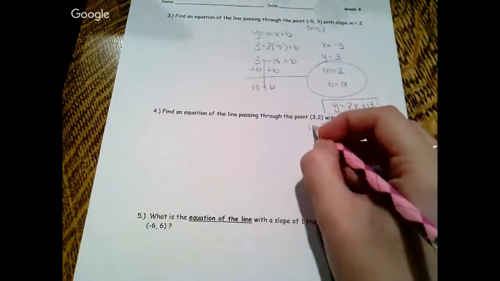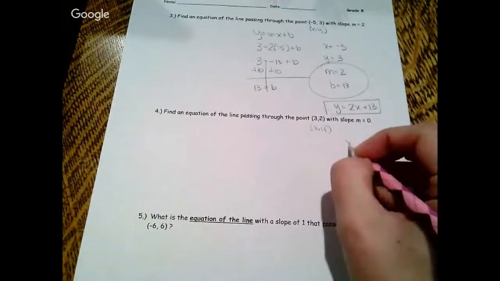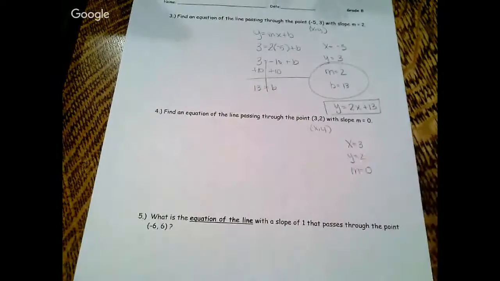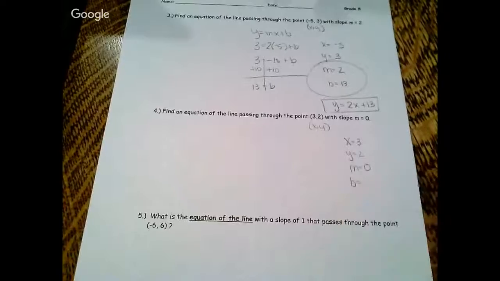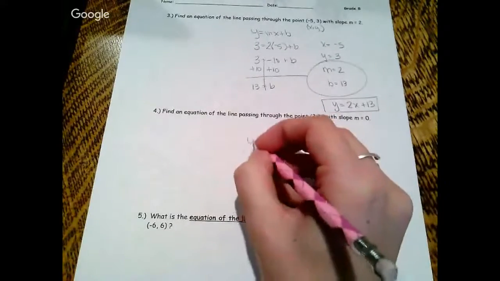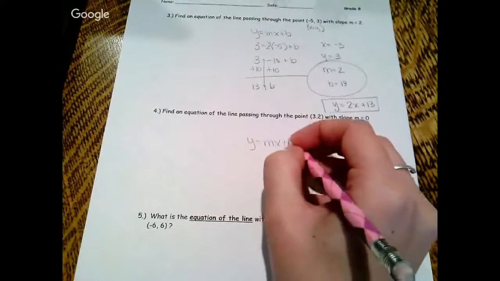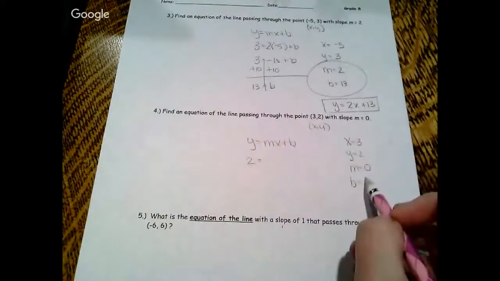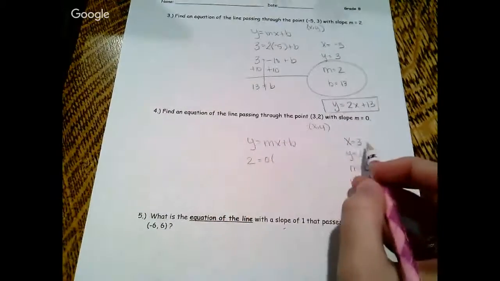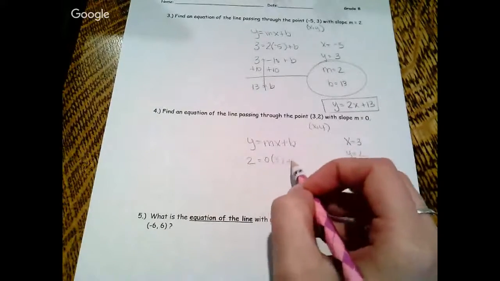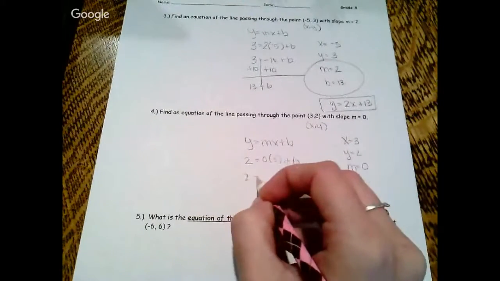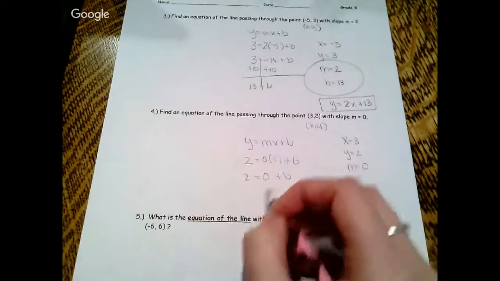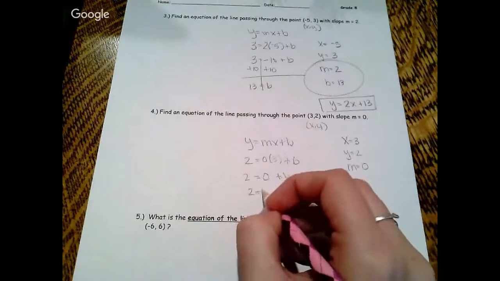All right, welcome back. As you can see, we have our xy. X is 3, y is 2, m is 0, right? We also need our b, and that's what we're trying to figure out. So we have y equals mx plus b. Now y is being replaced with 2 equals m is being replaced with 0, x of 3 plus b. Well, 0 times 3 is 0 plus b. So this just becomes 2 equals b.